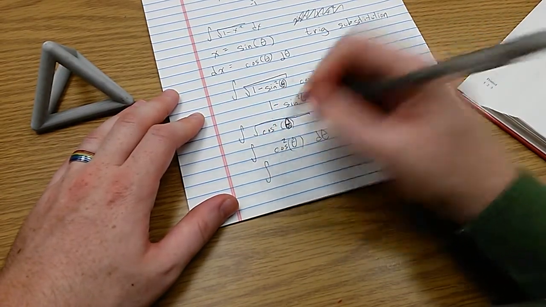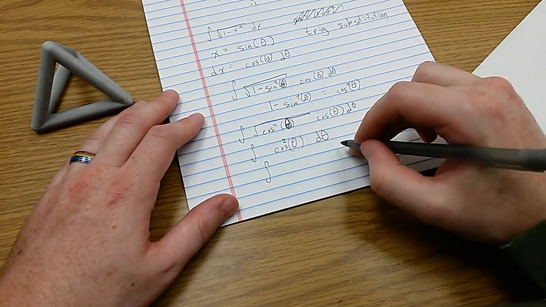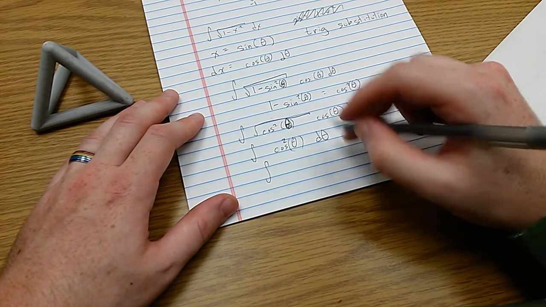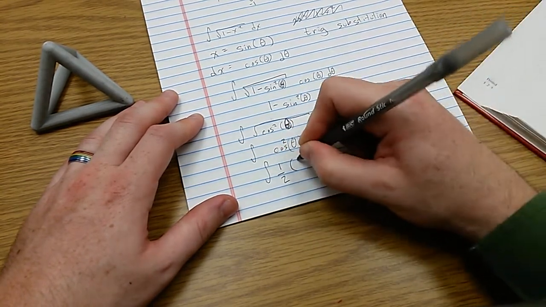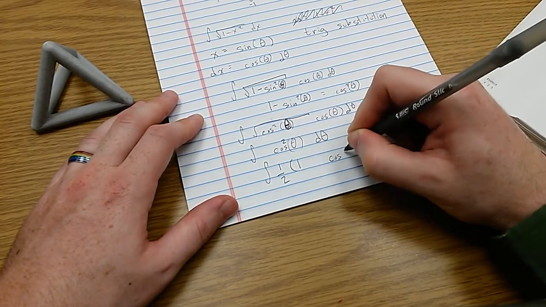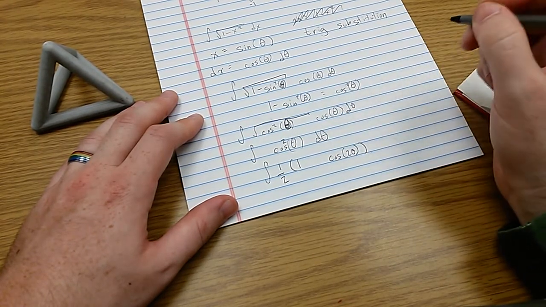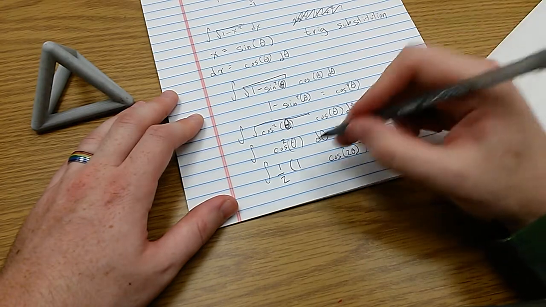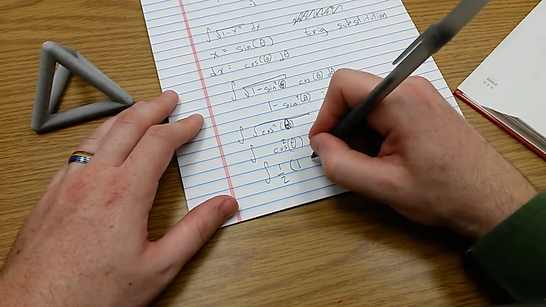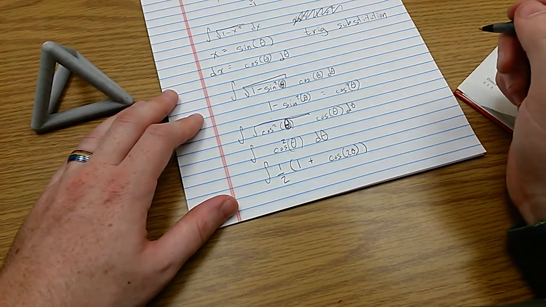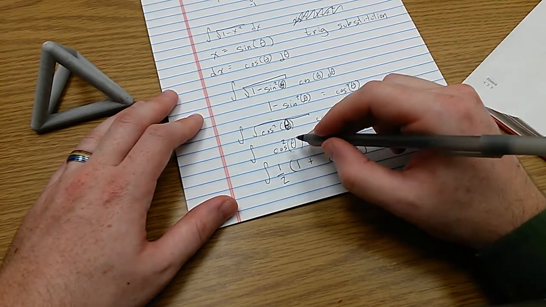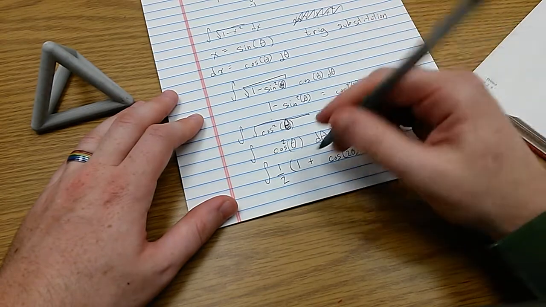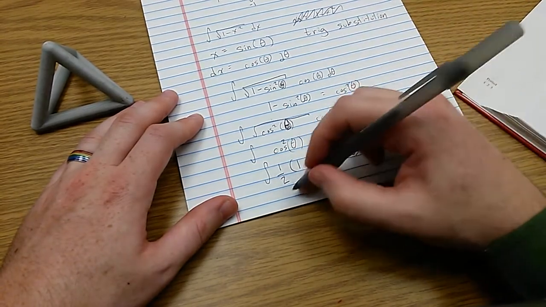So the cosine squared of theta d theta, this is 1/2 of a 1 combined with a cosine of 2 theta. And what do I put here? It's got to be a plus, because if I put a 0 in for theta, cosine of 0 is 1, so this would be 2 divided by 2.